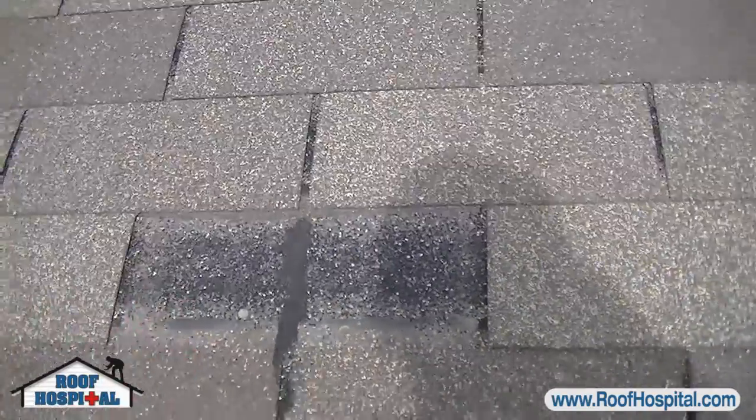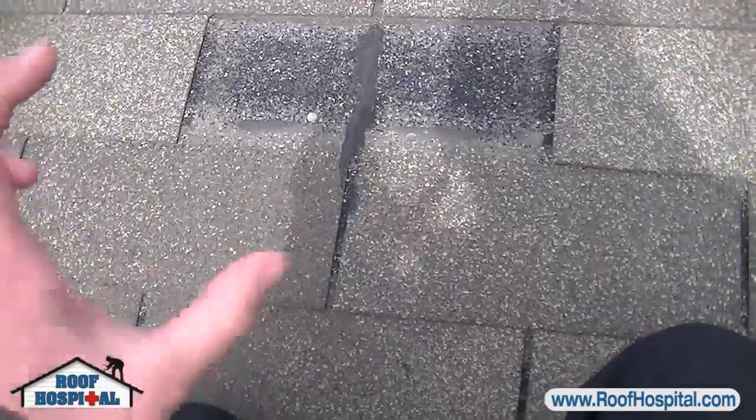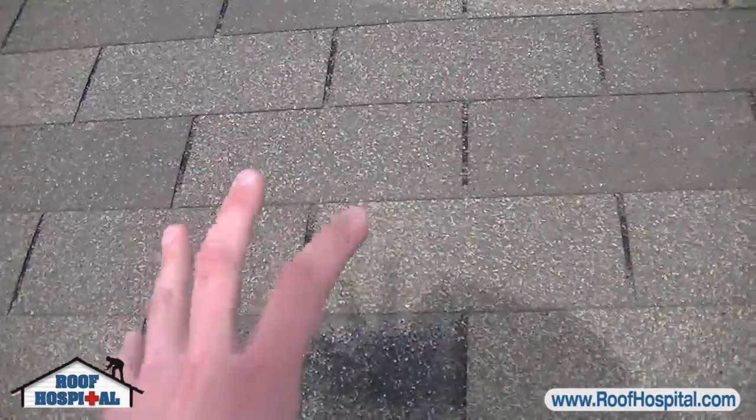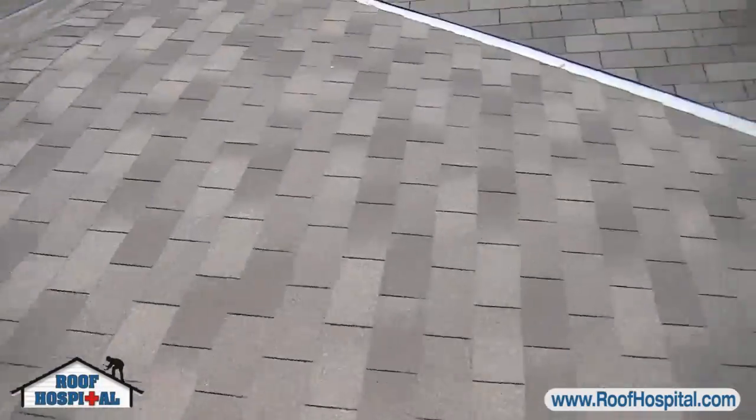So we're going to talk a little bit about that in the future, but the point here is that we want to not just address the area of blow off, but also test the shingles in the surrounding area to see what else might have been affected by the storm. So let's go over here to an area where there has been a temporary repair completed by someone else.